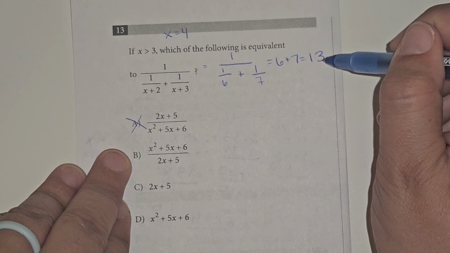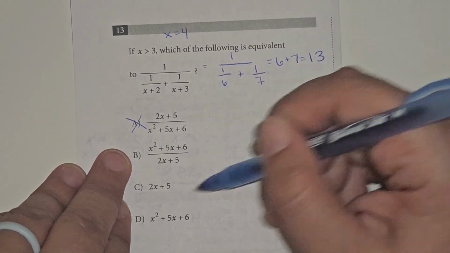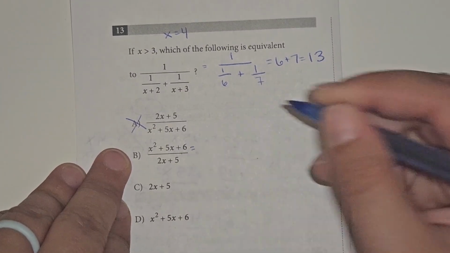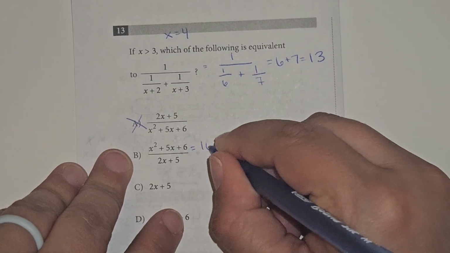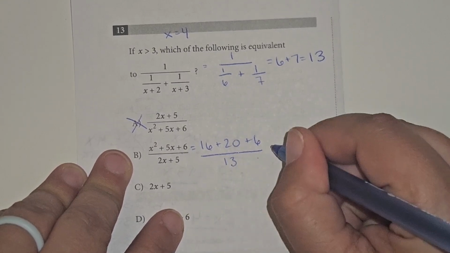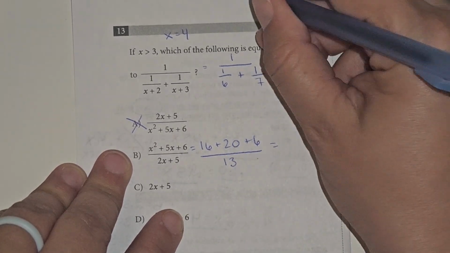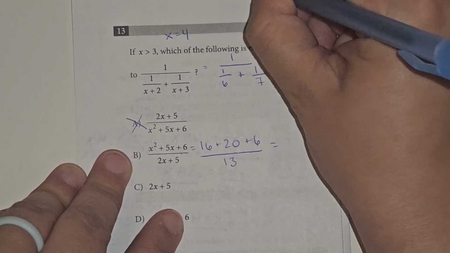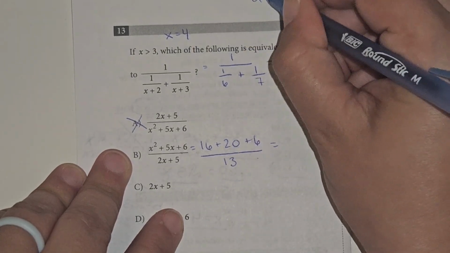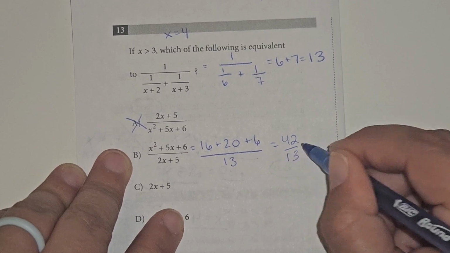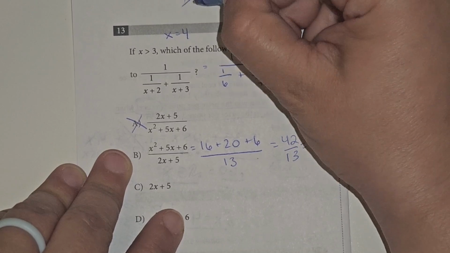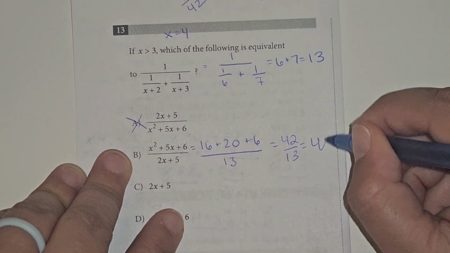Because if I got a fraction here, that could be the answer, but because it's a whole number, it's got to be one of these, and I'm thinking it's going to be this one, and I didn't look ahead. So let's go ahead and just solve this for 4. So I have 16 and 20 and 6 divided by 13. So let's see, 16 and 6 is 22, and 20 is 42. 42 divided by 13. I don't know what that is in my head, but let's just see if it's 4. 13 times 4. Look at that. It's 42. That's the answer.